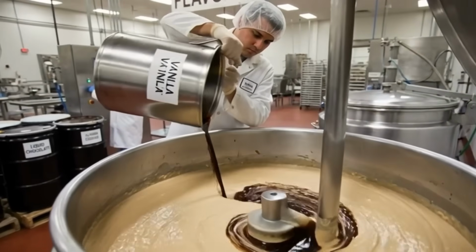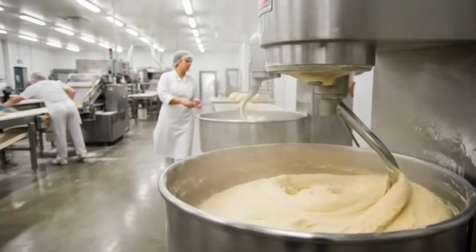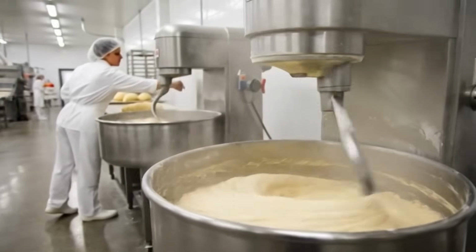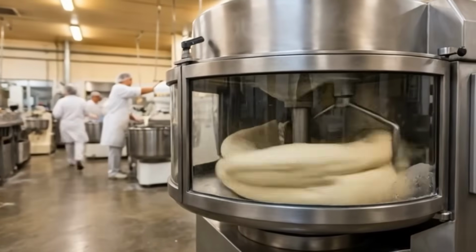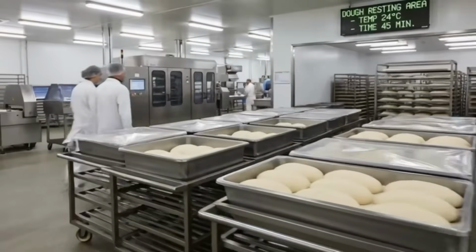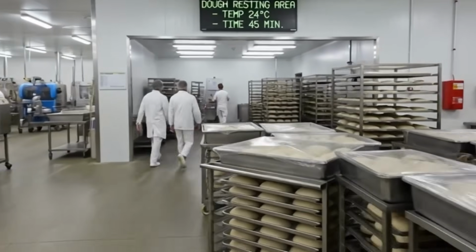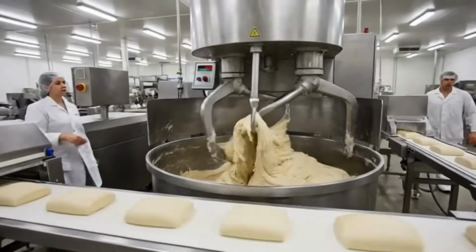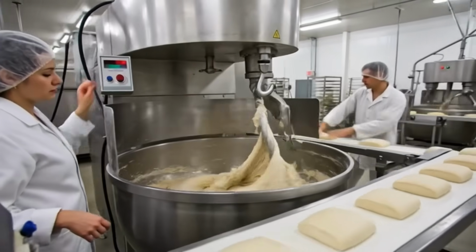Mixing begins with a sequence selected to manage gluten. For short, crisp biscuits, the process aims to limit gluten formation. Fat is combined with flour early to coat flour particles. This coating reduces water access and reduces gluten development. Mixing equipment uses paddles or sigma blades that fold and smear fat into flour without overworking.